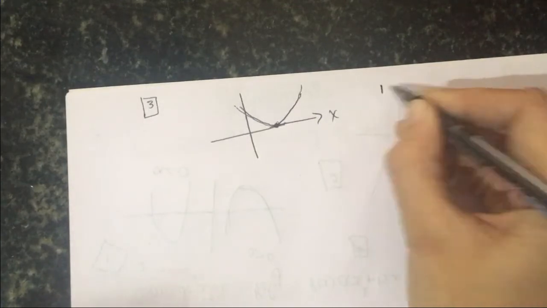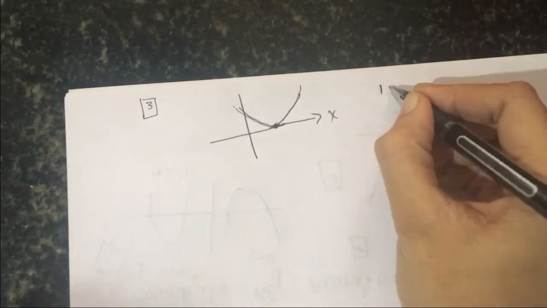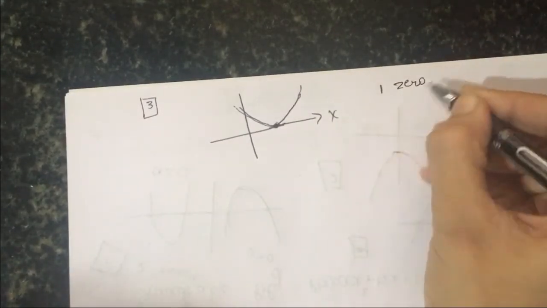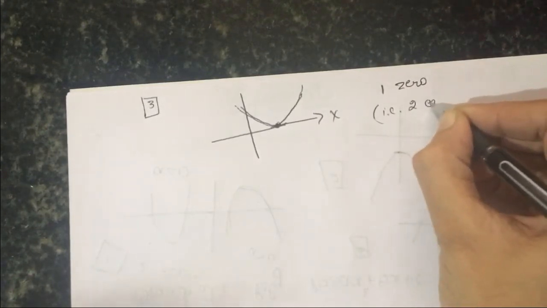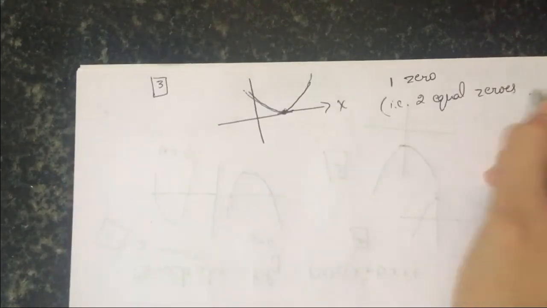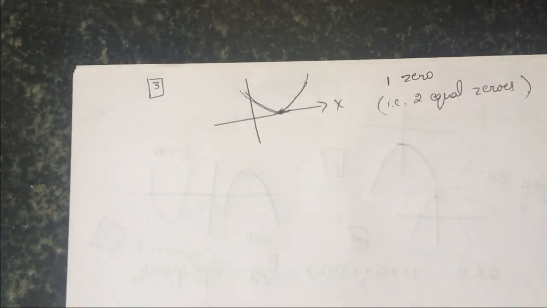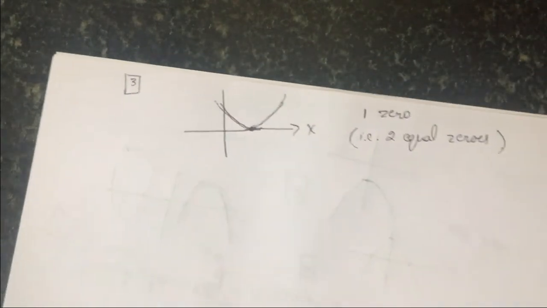So you are saying only 1 zero or 2 zeros are equal. Okay, I'll explain with an example. 1 zero is the same as saying 2 equal zeros. Okay, let us look at the problem.